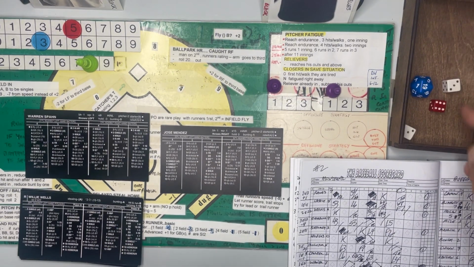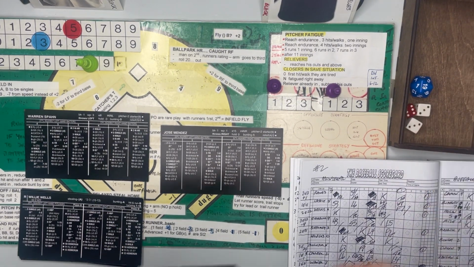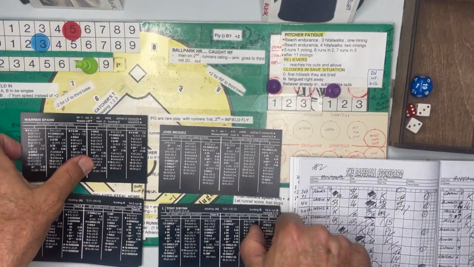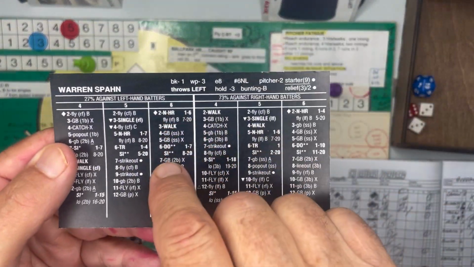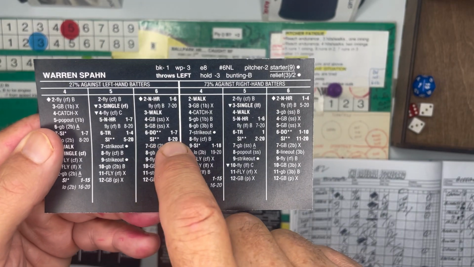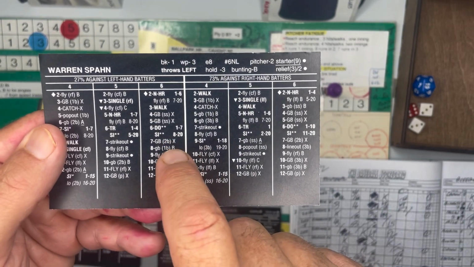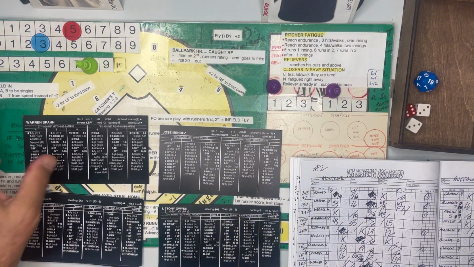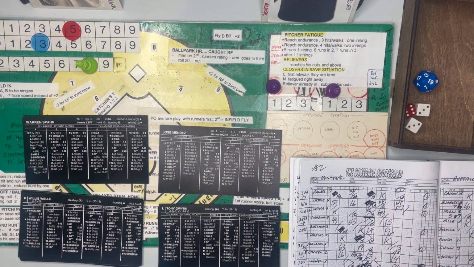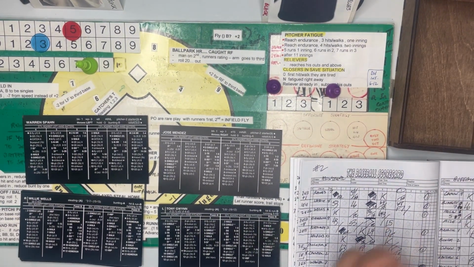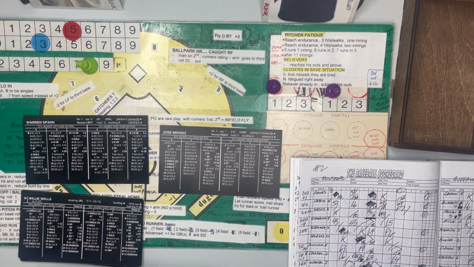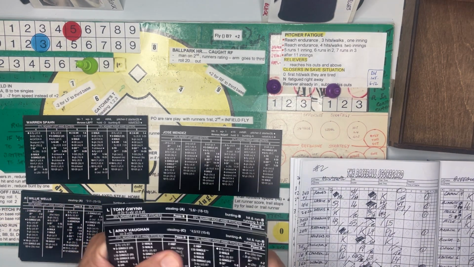Here comes Gwynn. 6, number 6 for Gwynn. We're going to go to Spahn's card. 6, number 6. This is in the gap. 1 to 7 is a double. 8 to 20 is a single. We'll use this 19. So it's a single. So Tony Gwynn, he wraps one in the gap for a base hit. Gwynn having a great day. 3 for 3 with a walk. He was a great hitter back in the day.